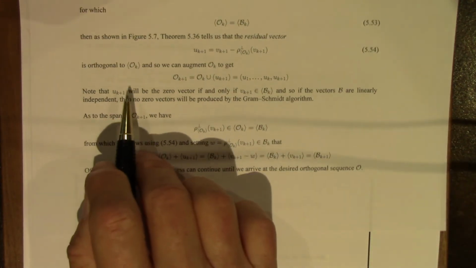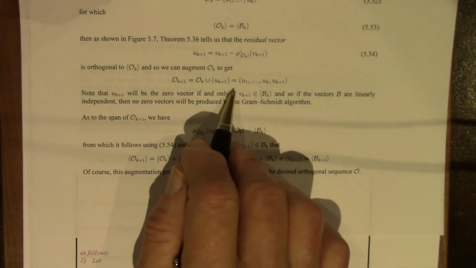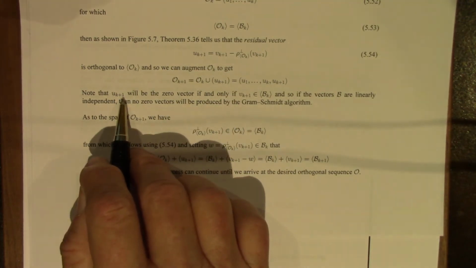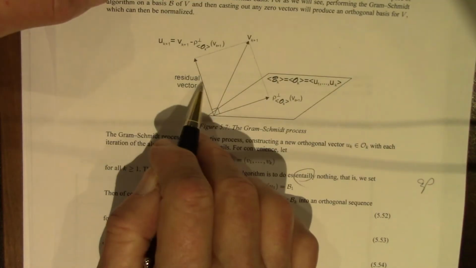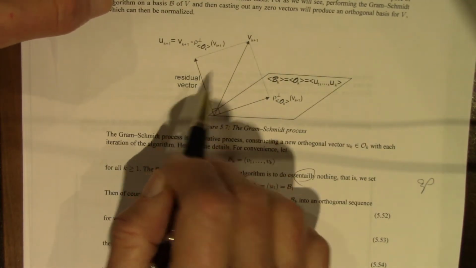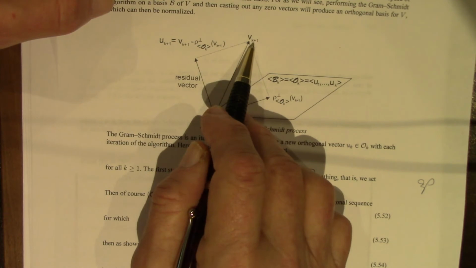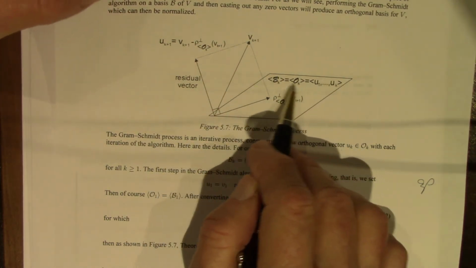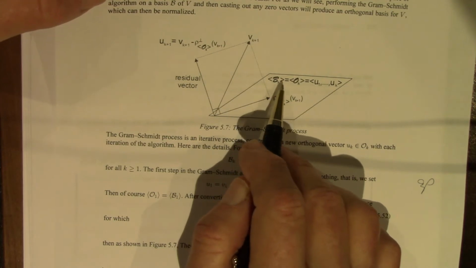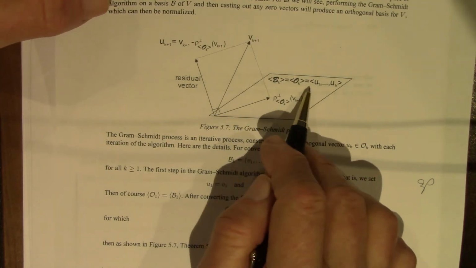Note that the new orthogonal vector, u sub k plus 1, will be 0. This residual vector will be 0 if and only if v sub k plus 1 is in the span of B sub k, in other words, the span of v1 through vk.